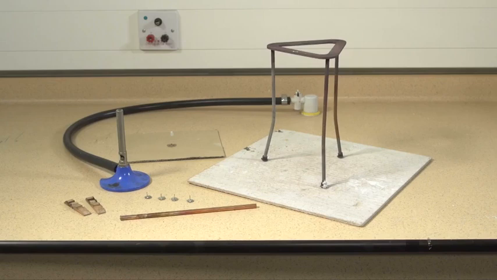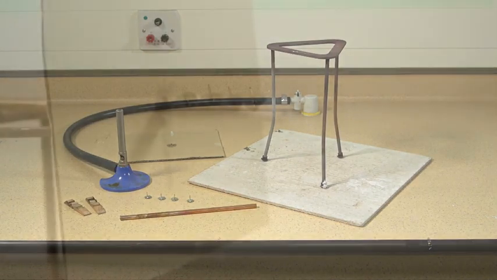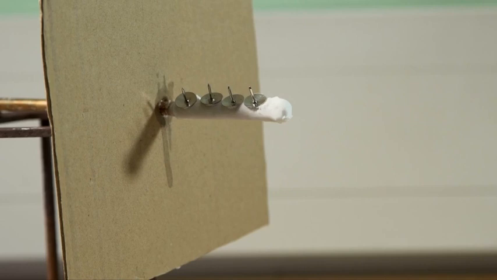In this experiment, we will study the transfer of heat by conduction in solids, liquids, and gases. Let's see how heat is conducted along a solid rod first.